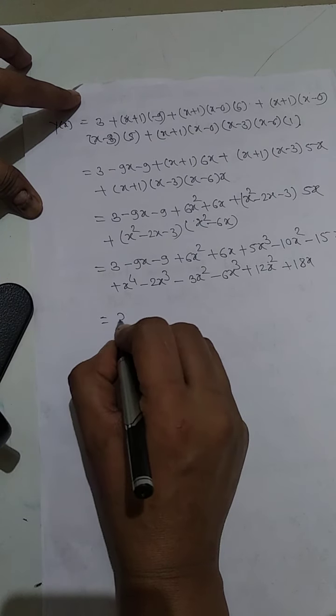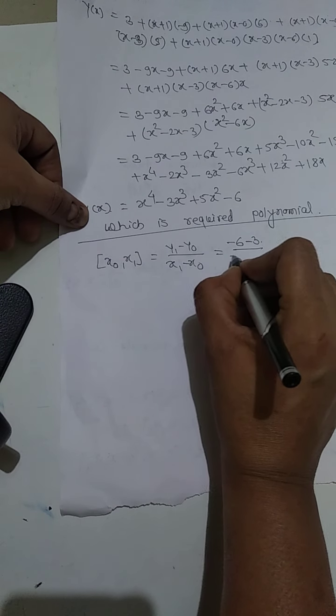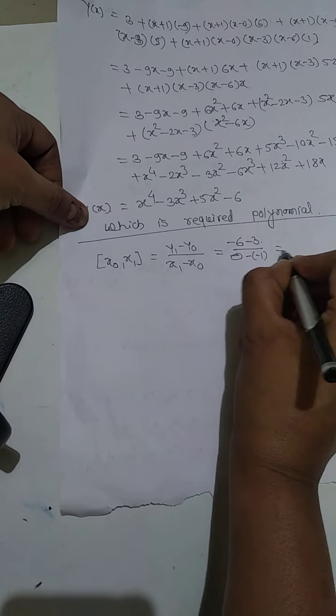And in this table, the first value, we know the first difference is minus 9. Minus 9 is found by using the formula. This formula is used: difference of x0 x1 is y1 minus y0 upon x1 minus x0. That is, y1 is equal to minus 6, minus 3 is y0, and 0 minus of minus 1, that is equal to minus 9.